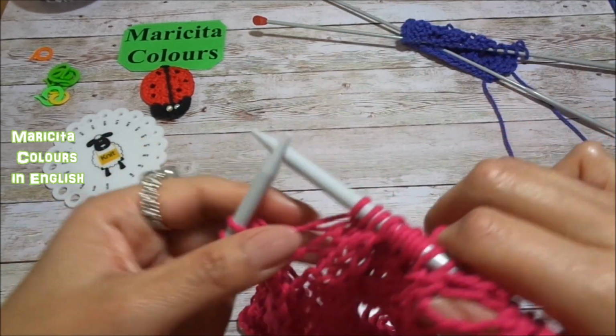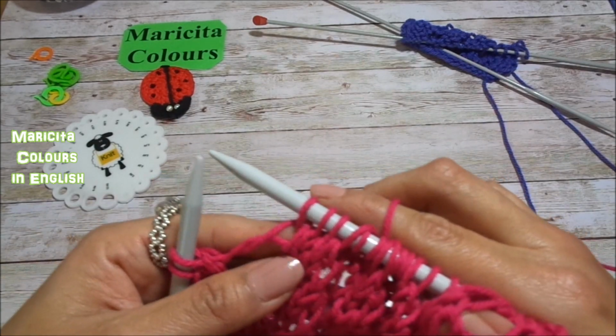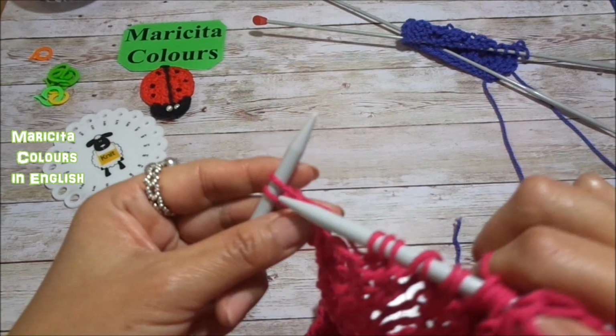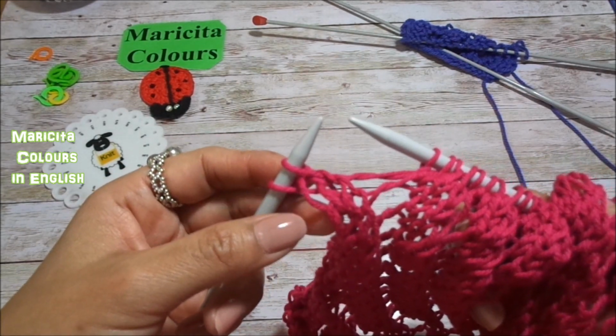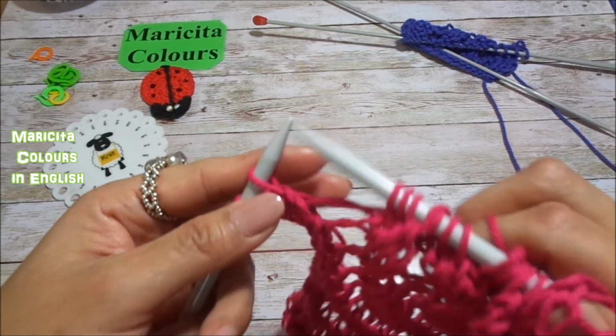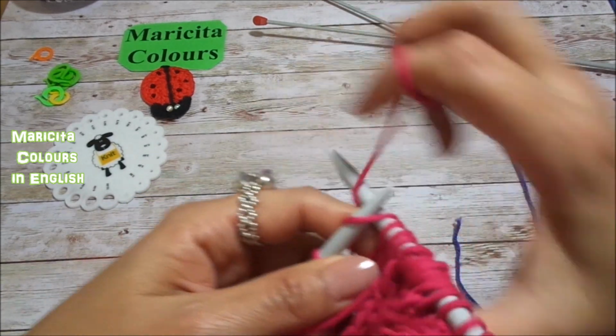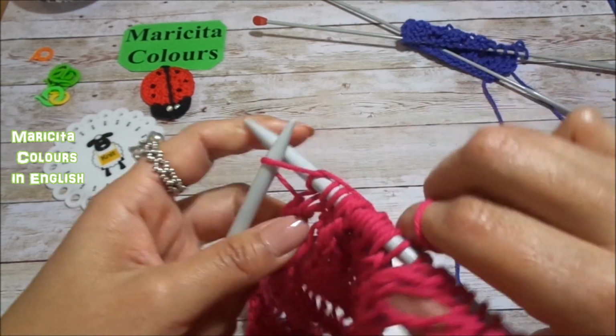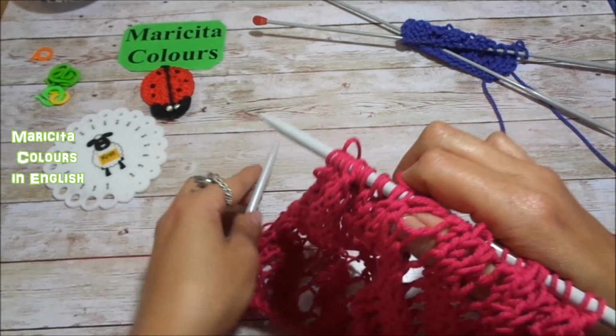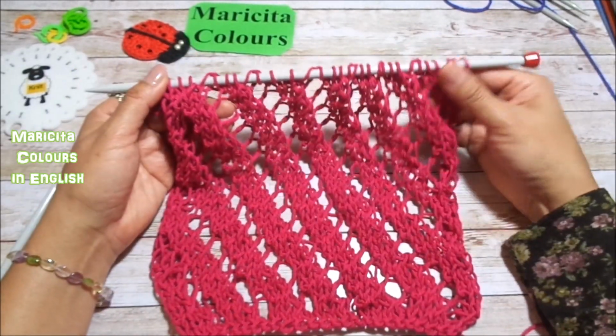Here I have the third knit stitch. After this I must make the yarn over the needle, but look, I have only 2 stitches for the decrease, so I only make the 2 knit stitches. And like this you must repeat until you have the length of thread that you prefer.